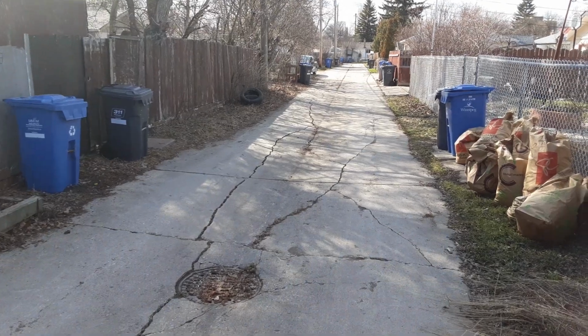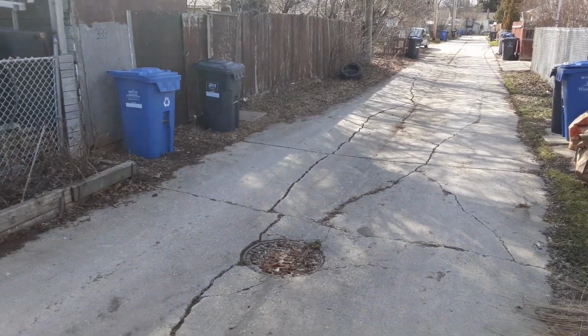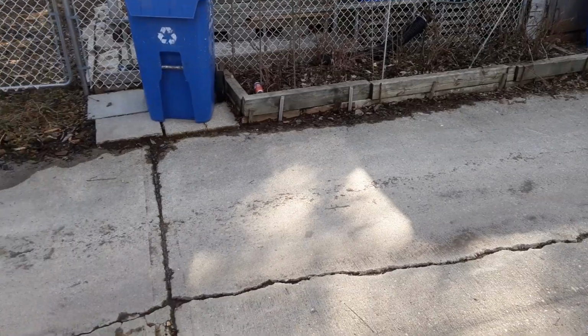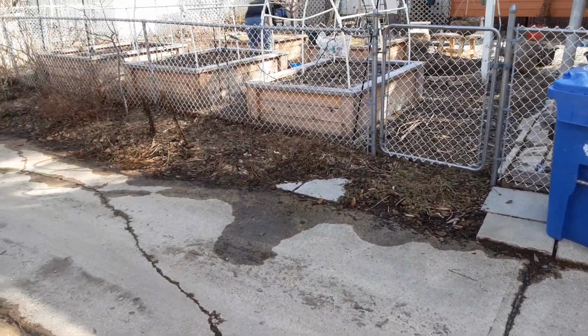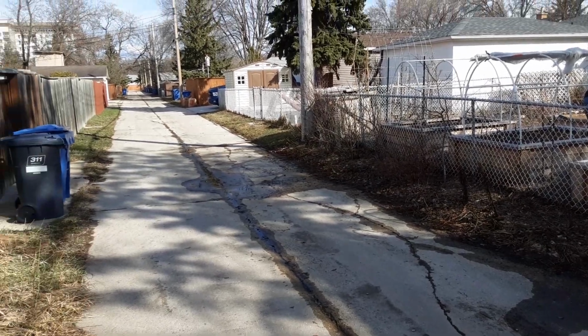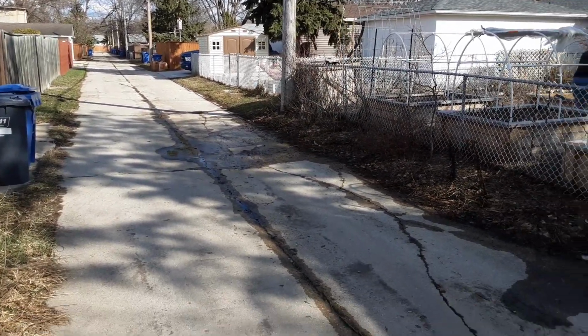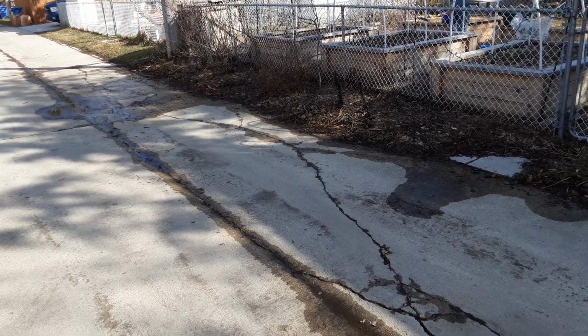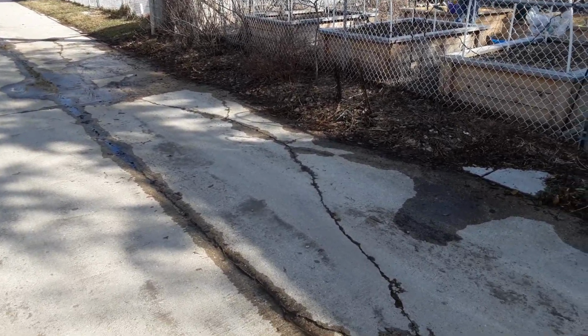So here's the permaculture observation of the day. If you look at the back lane here, it's completely dry until we get to downhill of our property. And then again, all the way up the block, completely dry. So why is that? Why is this water flowing out of our property specifically?